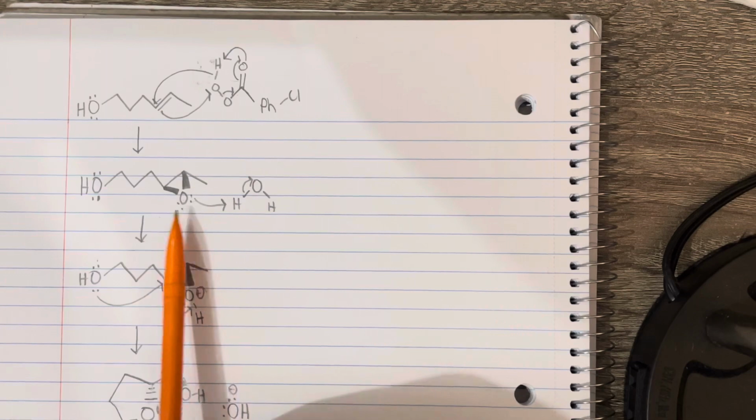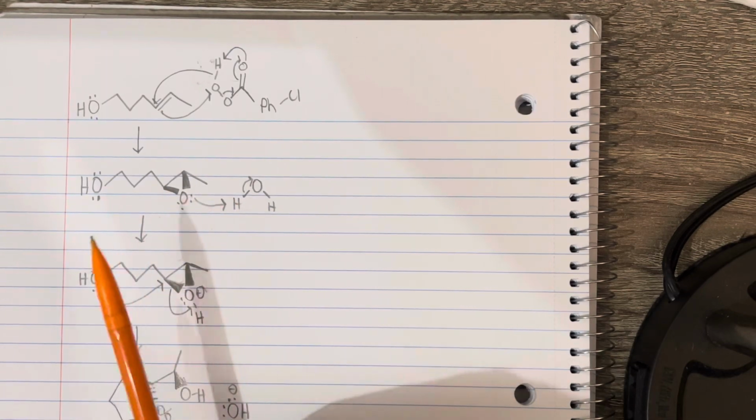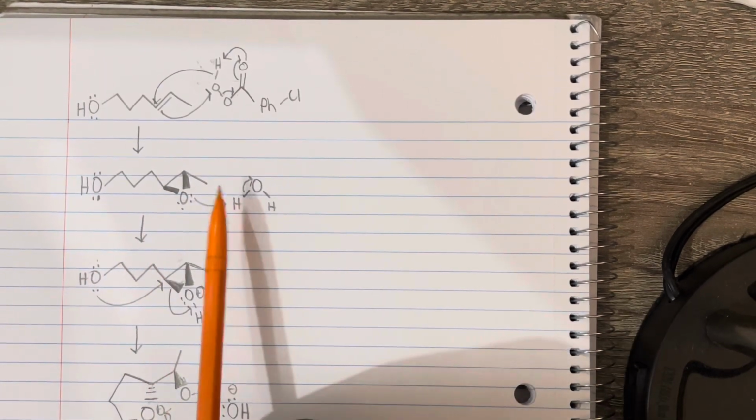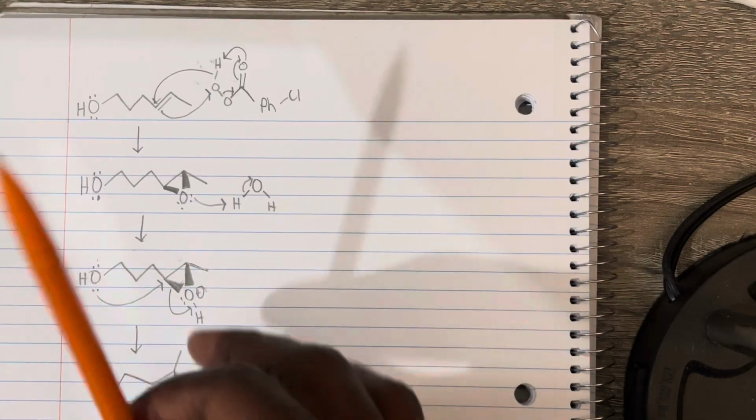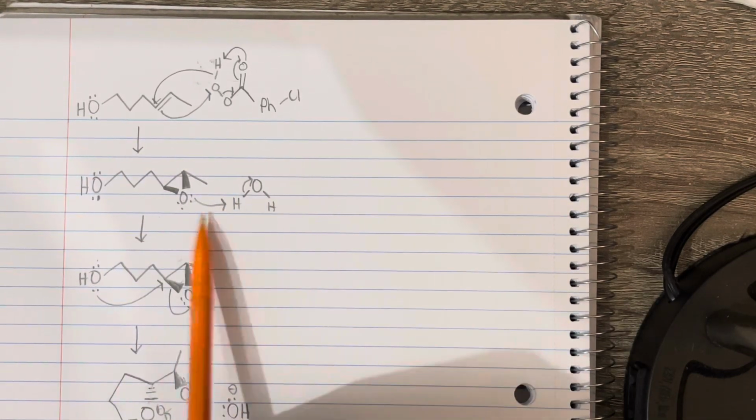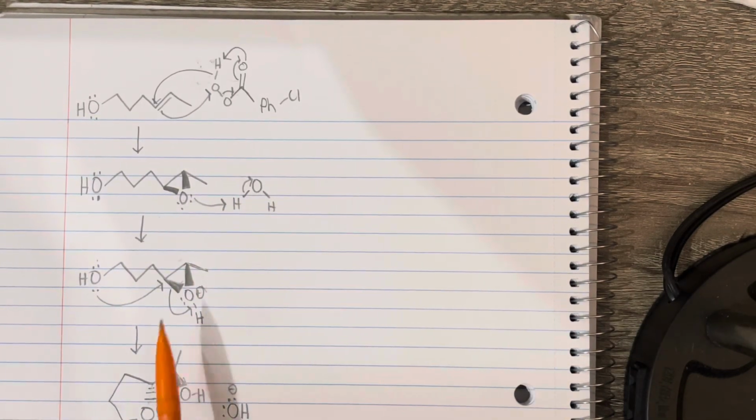And then at this stage, this epoxide is going to nucleophilically attack one of the water molecules. It's going to take off an H from here, and that will create an OH. Now we're going to have a plus charge on this epoxide, right? Because it has this hydrogen now.